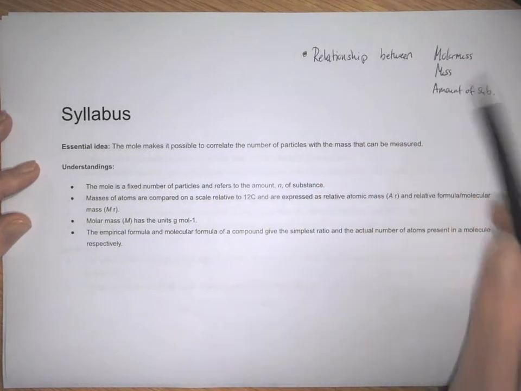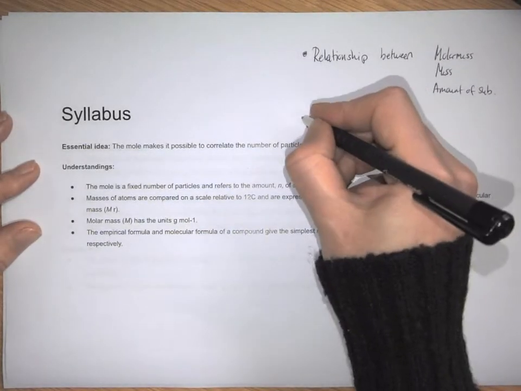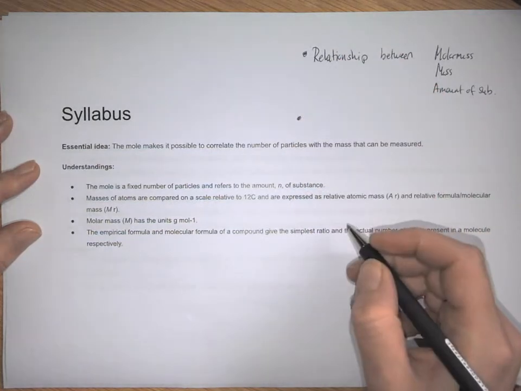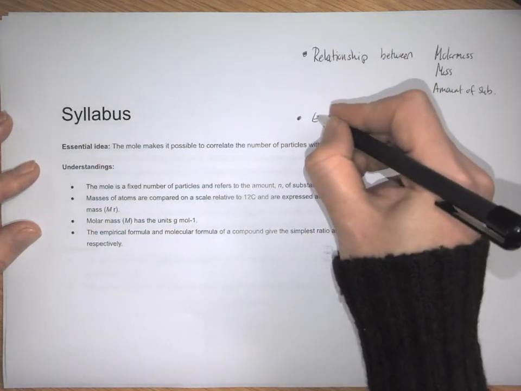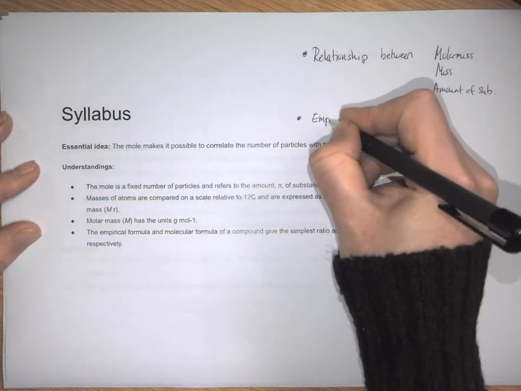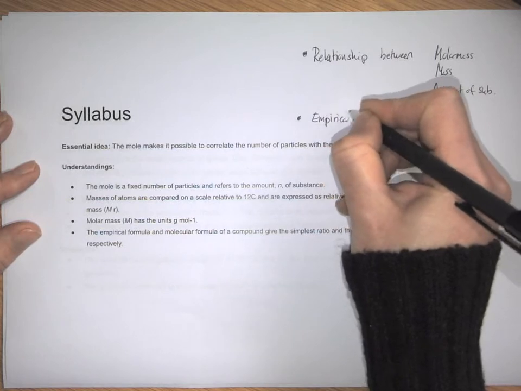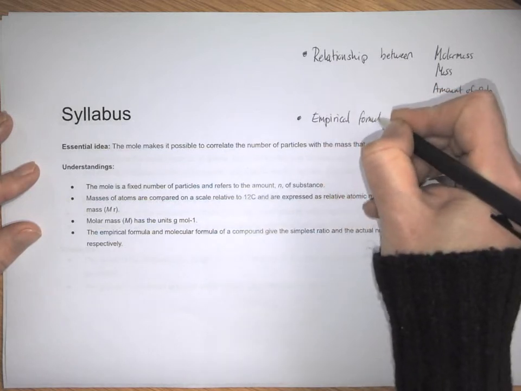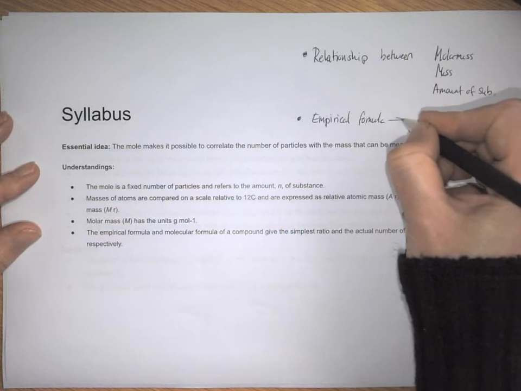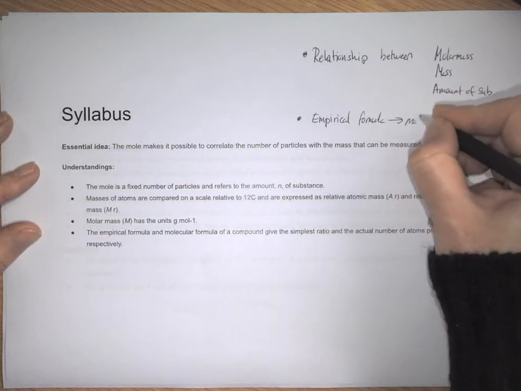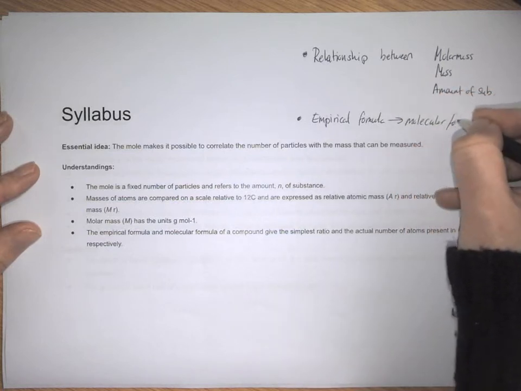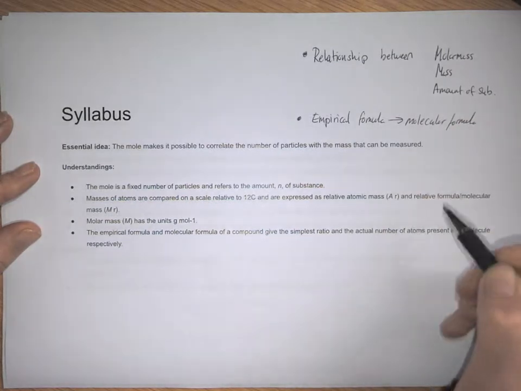between these three. The second part, that is on another video, will be determining the empirical formula, and from that we can deduce the molecular formula. So this is the two parts we will work with.